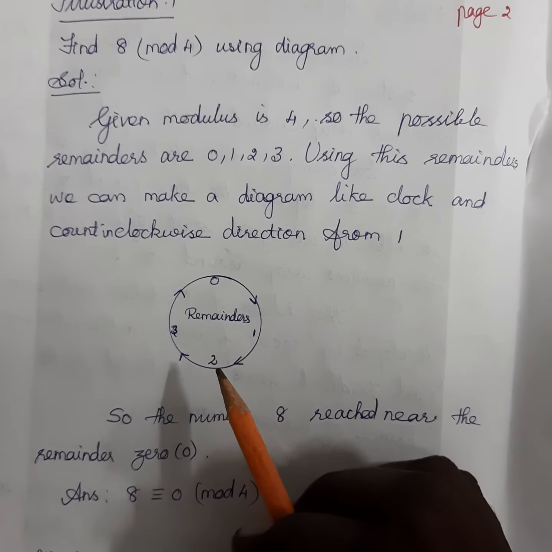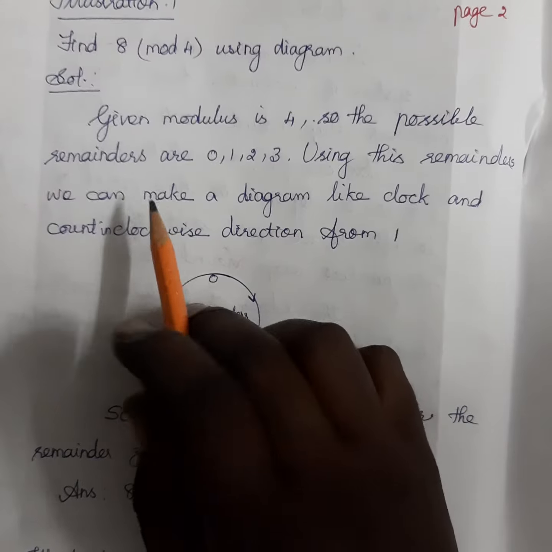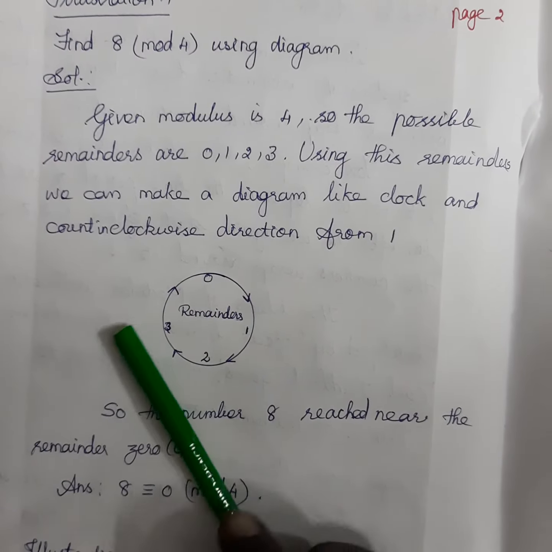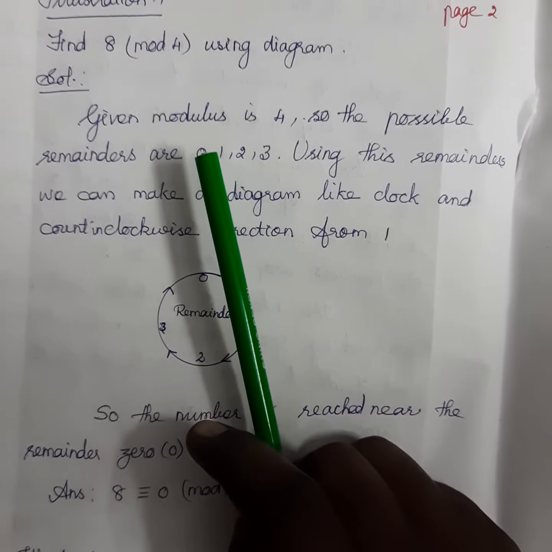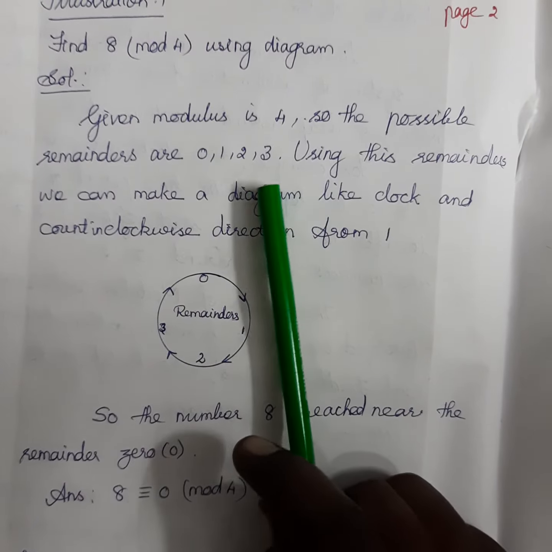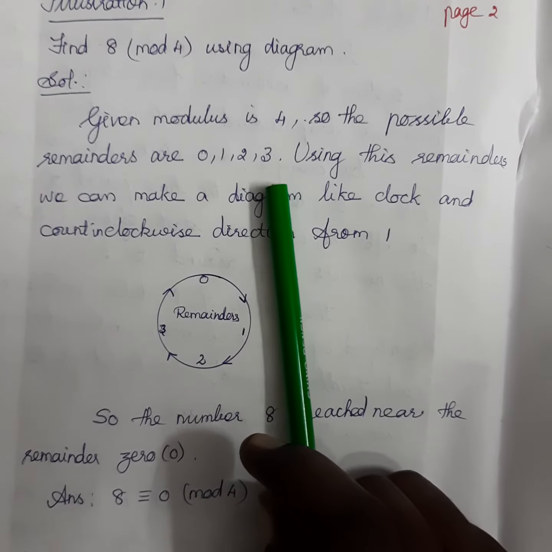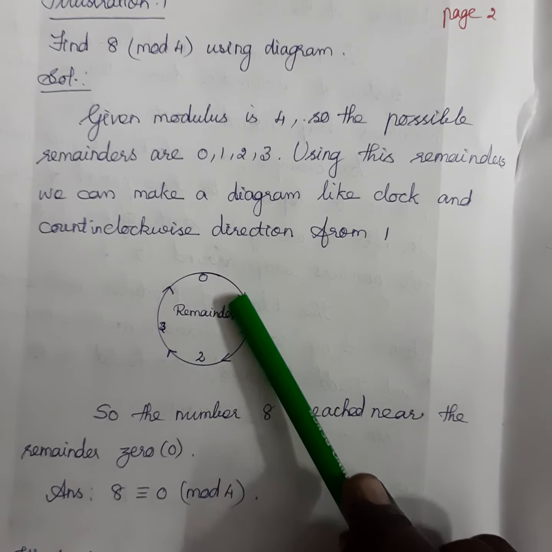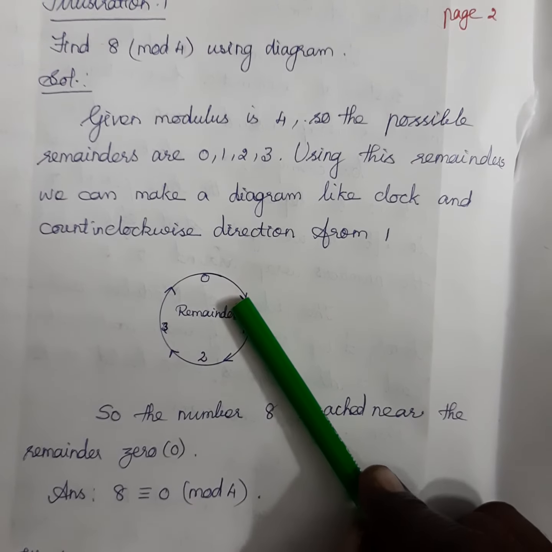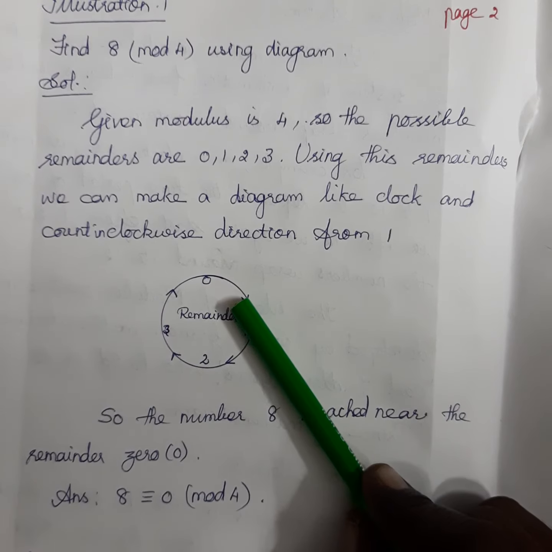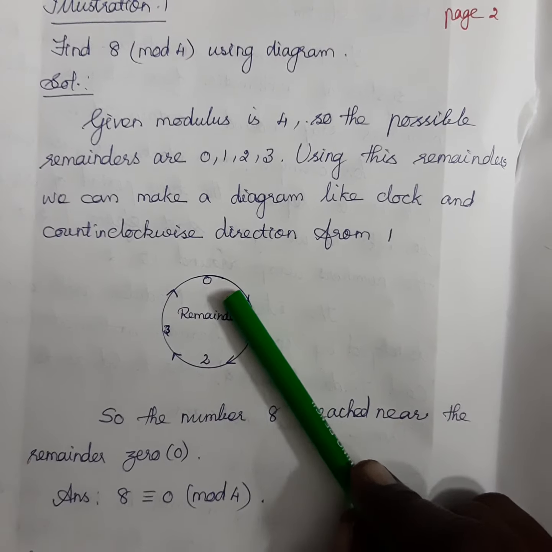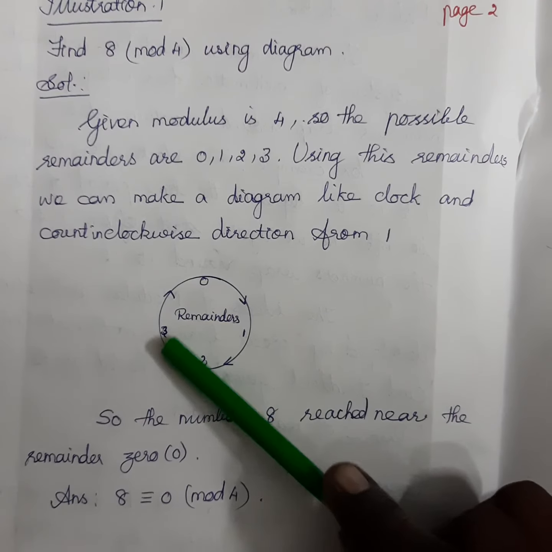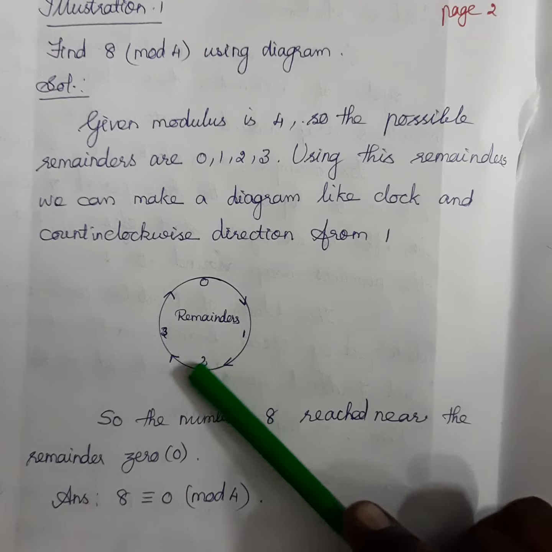Now let us look at an illustration of how to find the modulo value using a diagram. Like a clock, we have a diagram. First of all, you see the modulus value. Since the modulus is 4, our possible remainders are 0, 1, 2, 3. So using these 0, 1, 2, 3, you have to make a diagram like a clock. A clock means 1 to 12, but here only these 4 numbers, 0, 1, 2, 3. The modulus is 4, so you choose only these remainders and make a clock using the numbers.